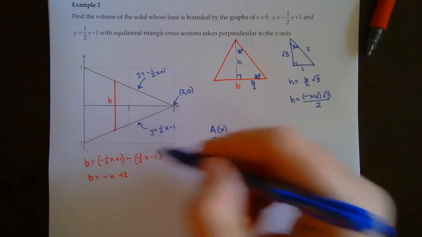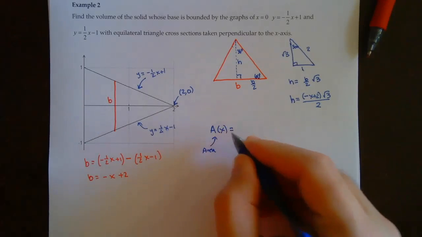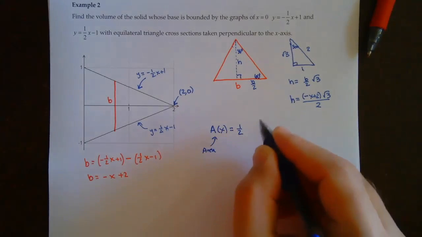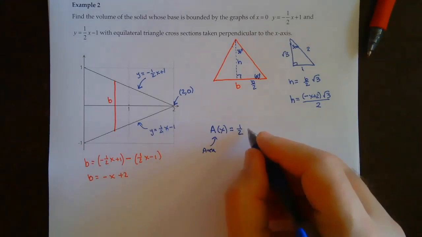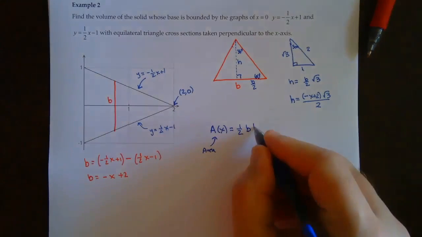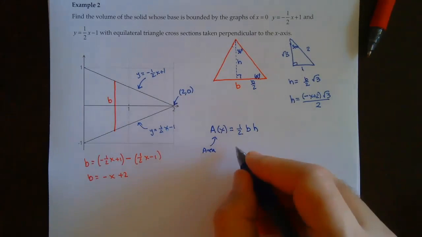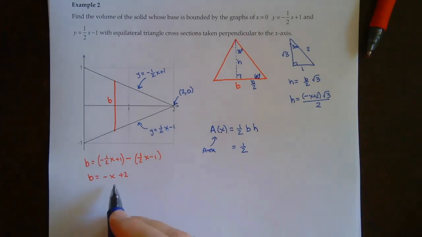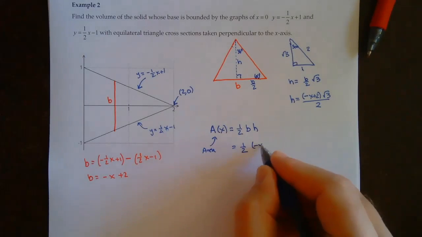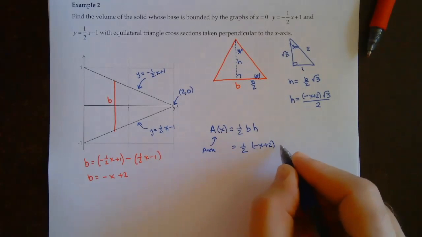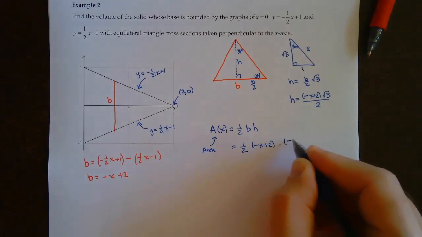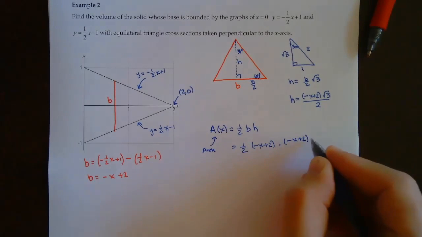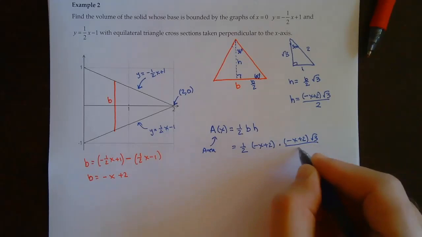Okay, and we're perpendicular to the x-axis, right? So it's going to be equal to 1/2 times the base, so we're calling that b, right? Times the height, okay? So now we're replacing everything. So 1/2, what's the base? Well, it's negative x plus 2, times the height, which is negative x plus 2 times the square root of 3 over 2.